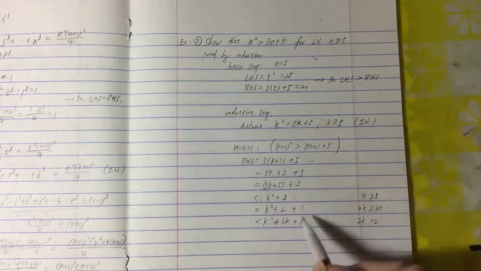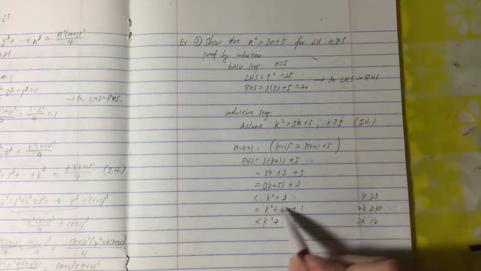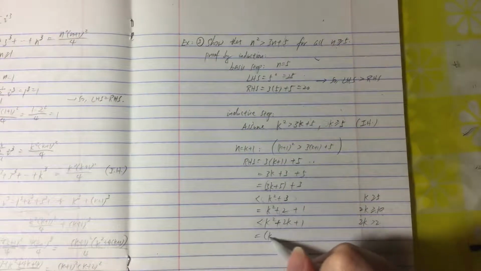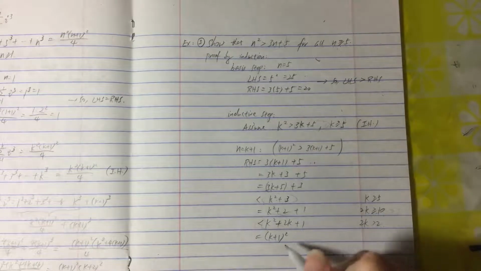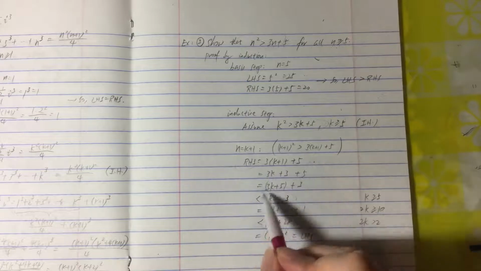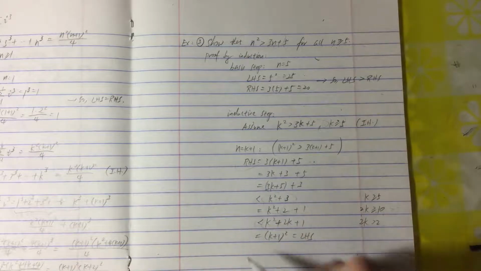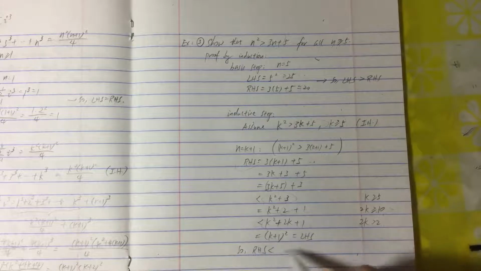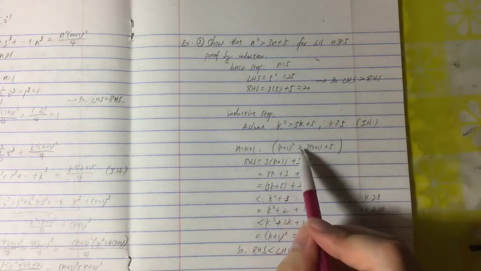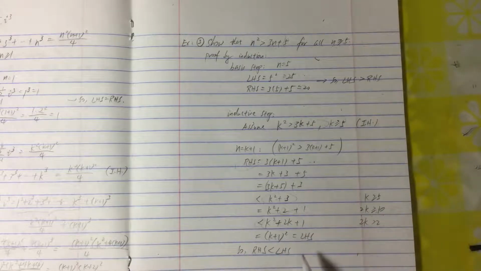The first term stays the same, last term stays the same. 2 is less than 2k, so this is less than this expression. That can be rewritten as k plus 1 squared. That's the left hand side. So we see that the right hand side is less than the left hand side, which means the left hand side is greater than the right hand side. That completes the proof by mathematical induction.